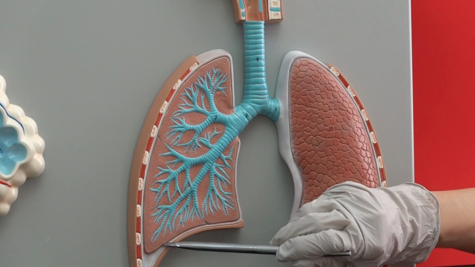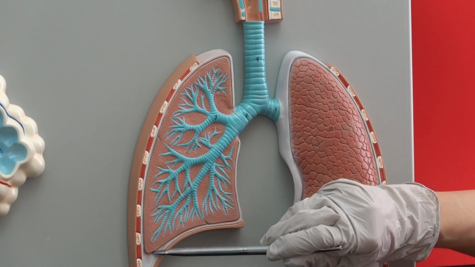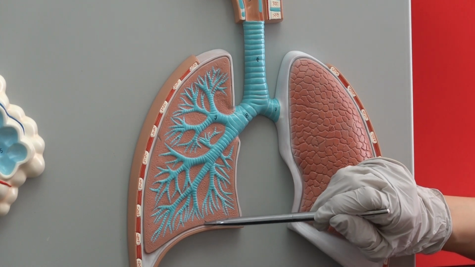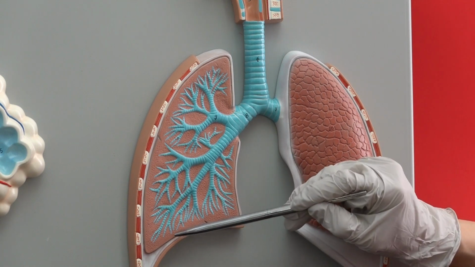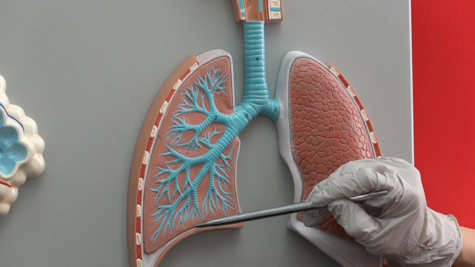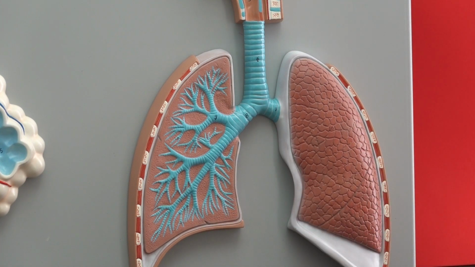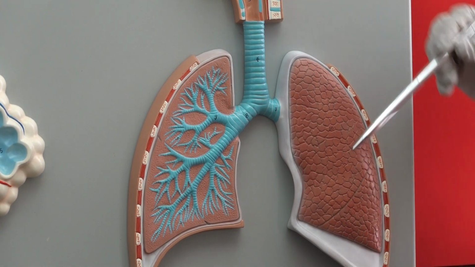So the pleural cavity is exactly the space between the visceral and parietal pleura, and is filled with serous fluid, which is a watery fluid. Having a little bit of watery fluid between the visceral and parietal pleura obviously reduces friction and allows these serous membranes to slide easily, move easily without too much friction.